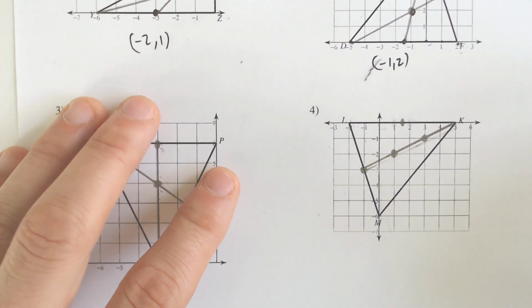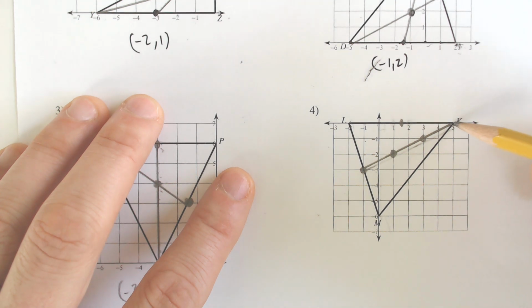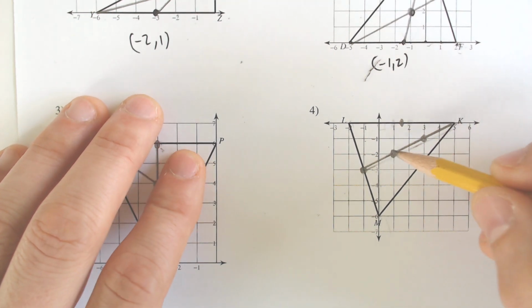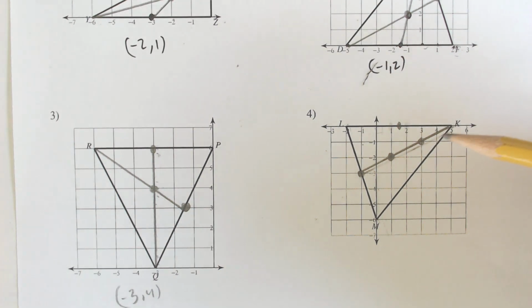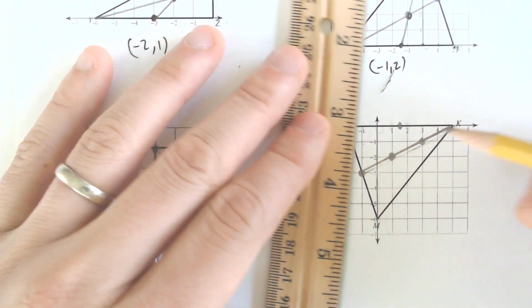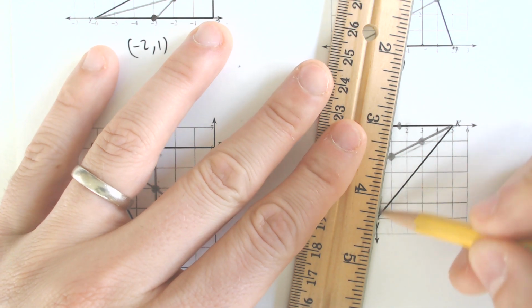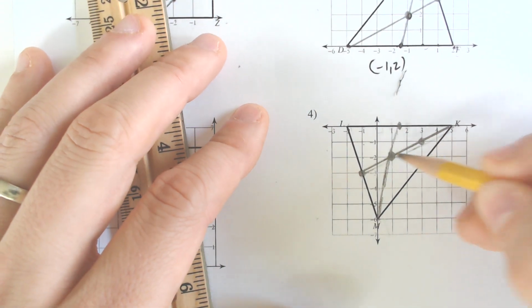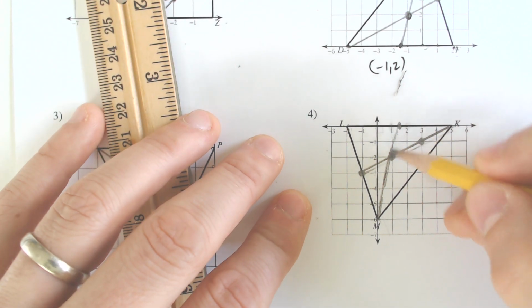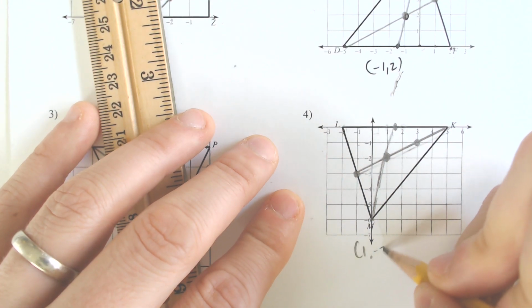Which point is going to be the centroid? Remember that the part that is longer will be from the corner to the centroid. So this is going to be the point that I would expect it to be at. Let's see if it actually does. This eyeballed middle, will it go through that when I go to the opposite corner? Yes. Okay, so that means that the centroid is going to be at 1, -2.